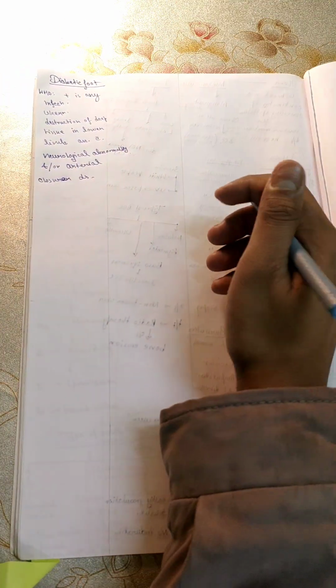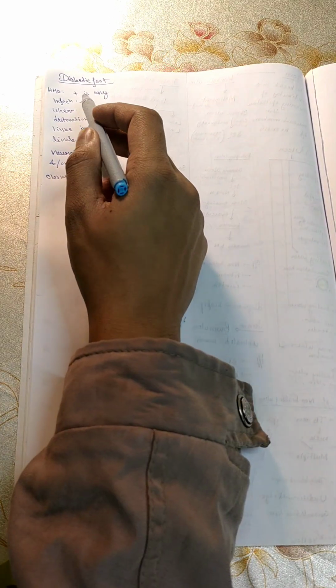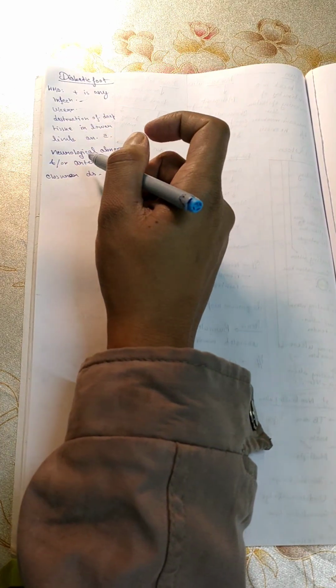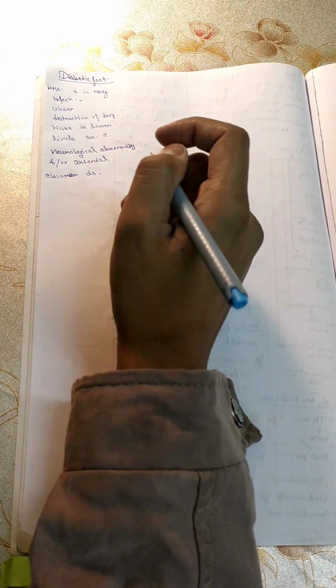Okay, in simple words, infection, ulceration, destruction along with neurological symptoms or arterial occlusive disease is diabetic foot.